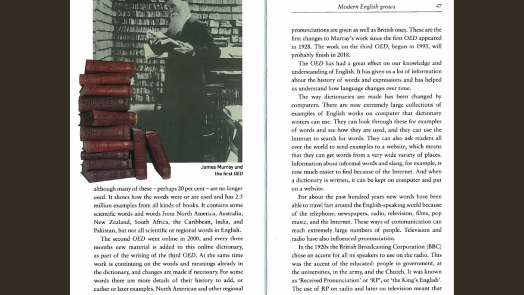The second OED went online in 2000 and every 3 months new material is added to this online dictionary as part of the writing of the third OED. At the same time, work is continuing on the words and meanings already in the dictionary, and changes are made if necessary. For some words, there are more details of their history to add, or earlier or later examples.